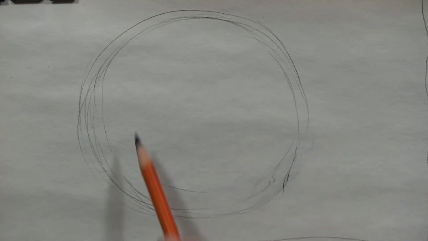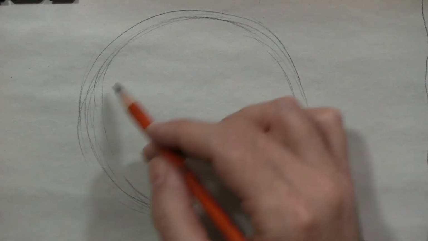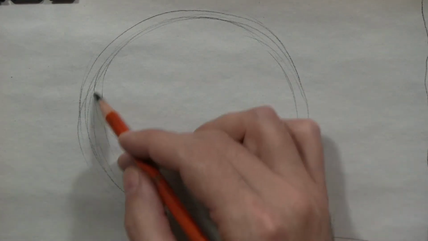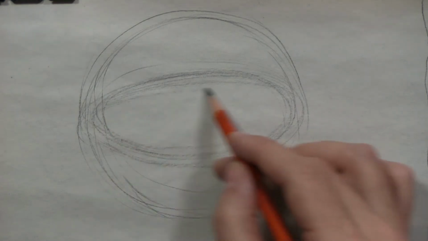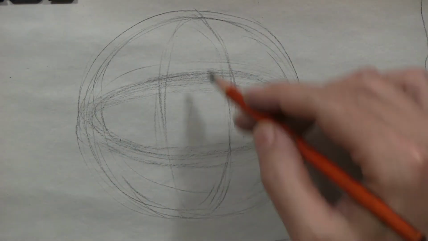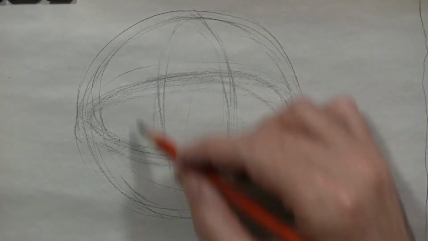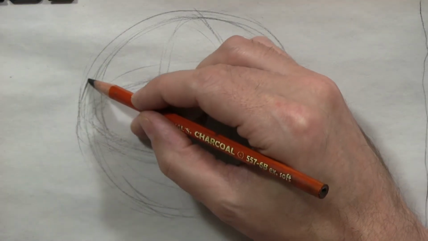So back to our gesture drawing exercises. Go-arounds, we're thinking about the volume of a form. We're actually sort of imagining to the back and up to the front of the form. There's an implied volume. So here we have a sphere, and I'm imagining go around.